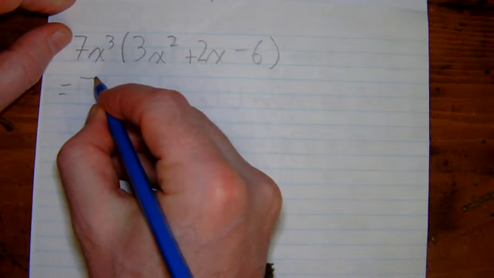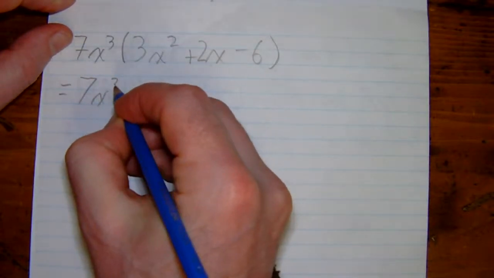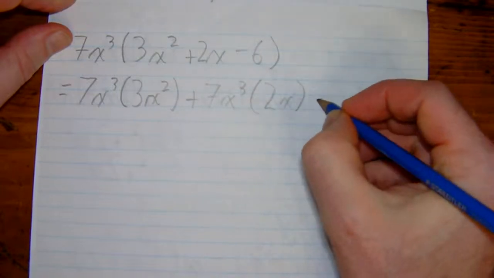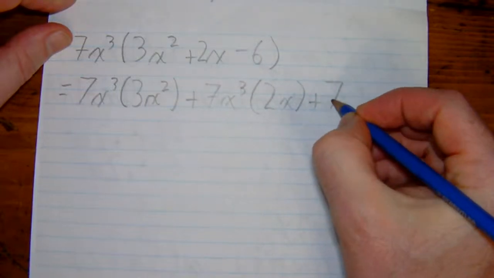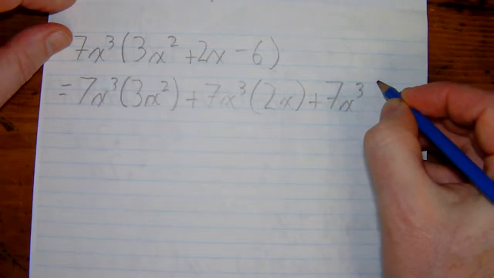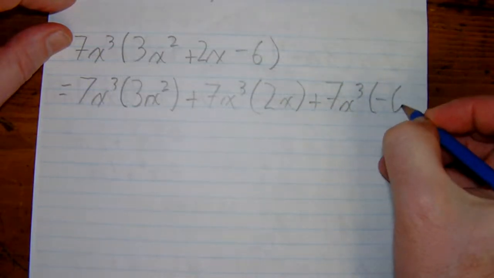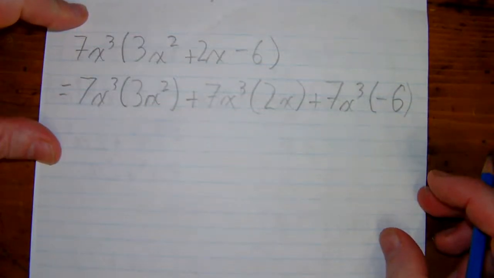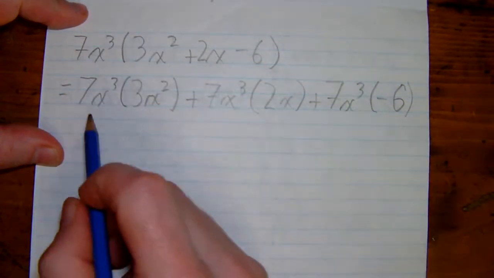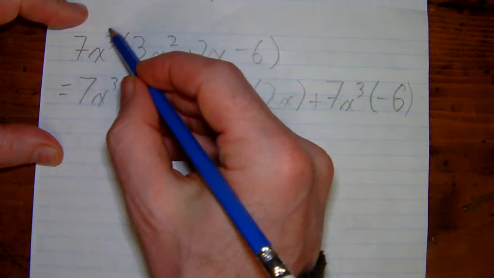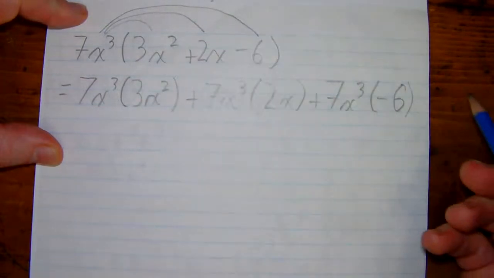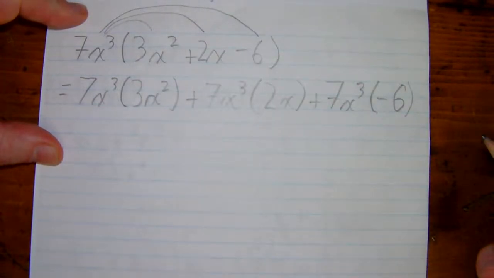So I'm going to show that multiplication here. 7x cubed times 3x squared, 7x cubed times the second term, 2x, plus 7x cubed times the third term, negative 6. So those are the multiplications that we're going to have to do. Some people like to draw arcs over top. You're welcome to do whichever way works best for you.